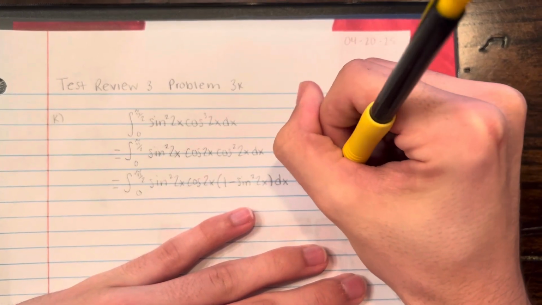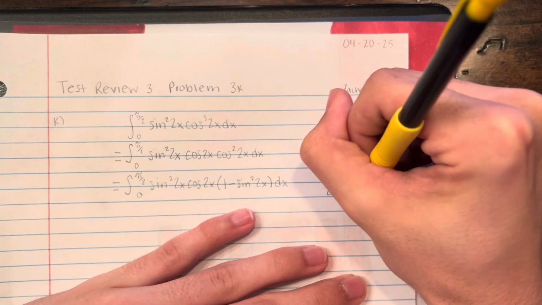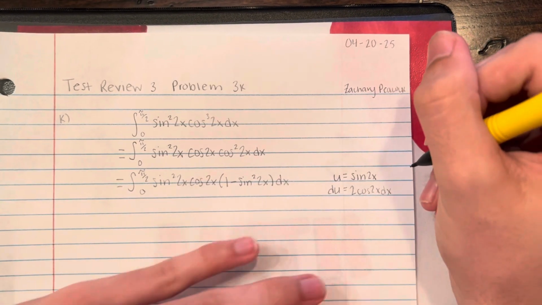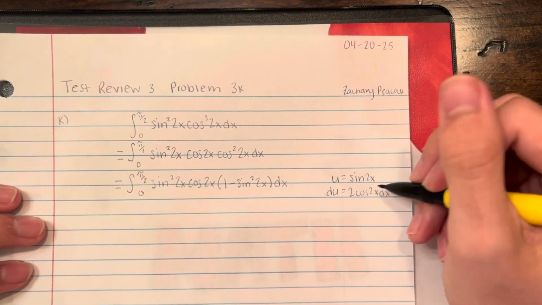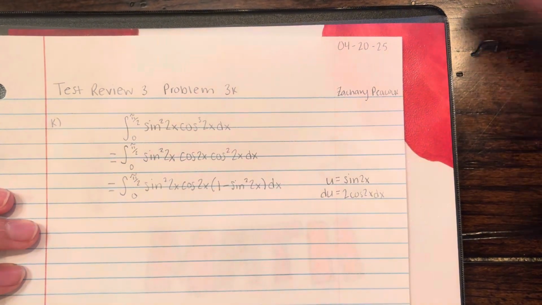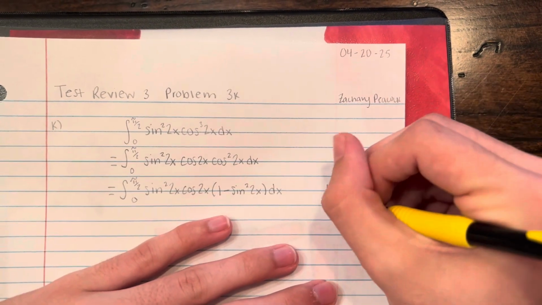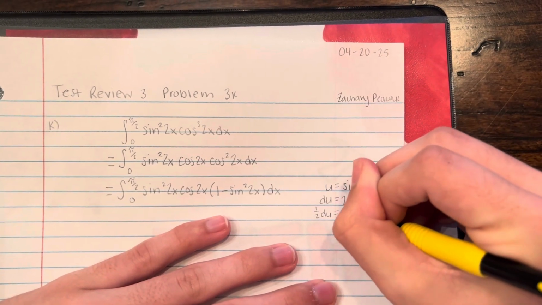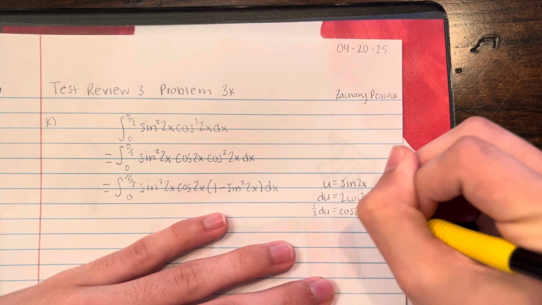And then take the derivative of both sides, we get du equals 2 cosine of 2x dx. But since we don't need this 2 cosine of 2x, we just need cosine of 2x, we're going to get rid of this 2 on this side, divide it out, and we're going to be left with 1/2 du equals cosine 2x dx.